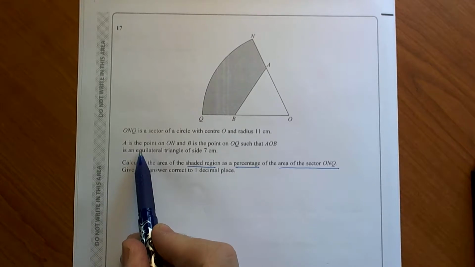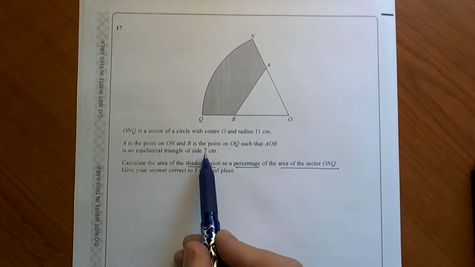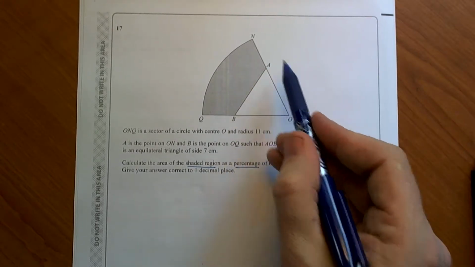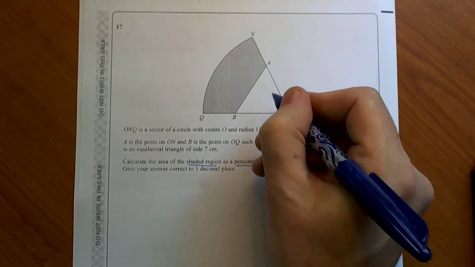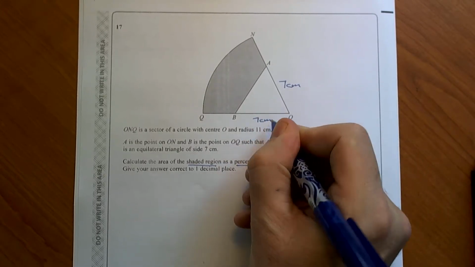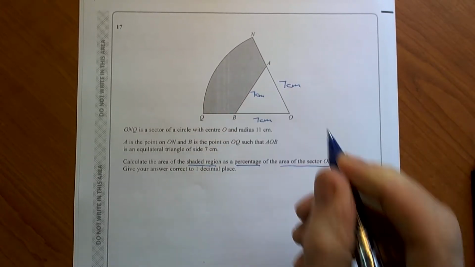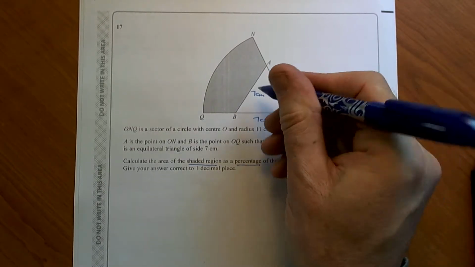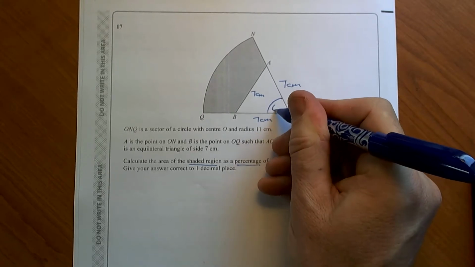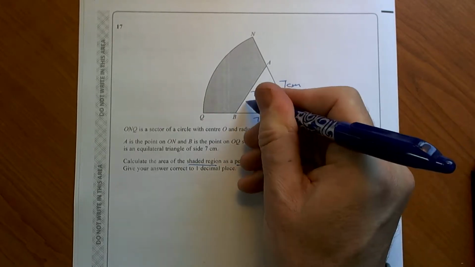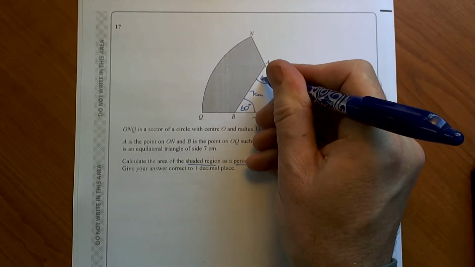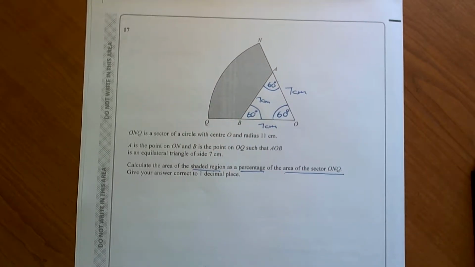Now I think the place to start here, it says we've got an equilateral triangle of side 7. So that's our AOB. So I'm going to put 7 centimetres there, 7 centimetres there, and 7 centimetres there. Now, if this is an equilateral triangle, all the angles in this triangle are going to be 60 degrees. And that's one of the key things in this question.